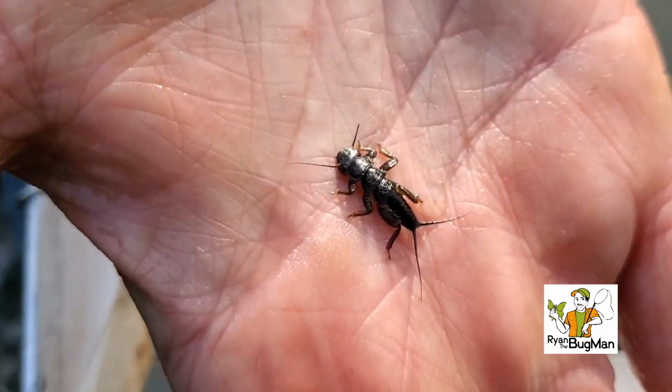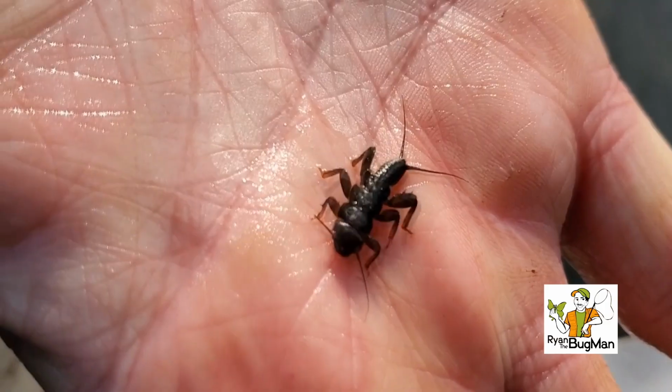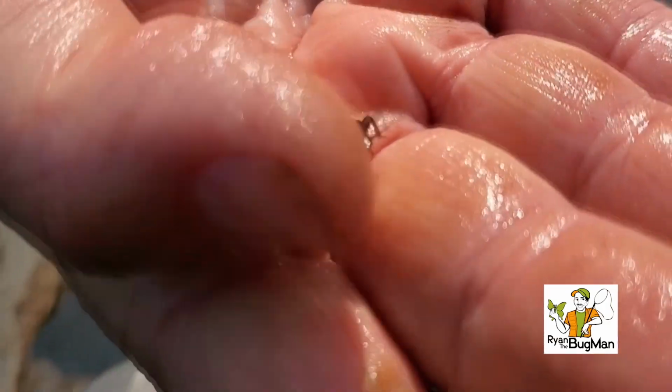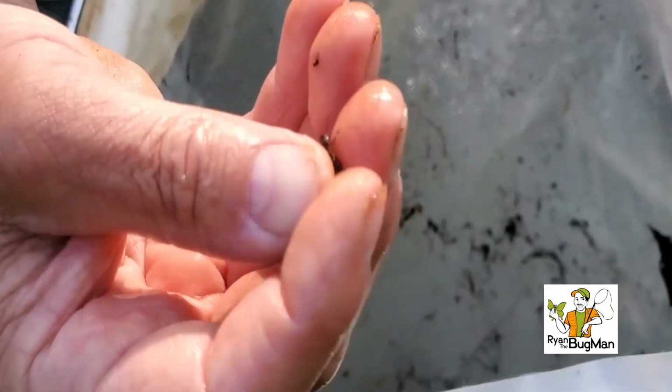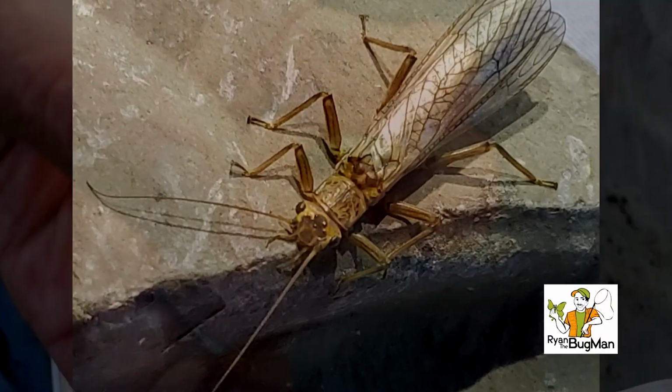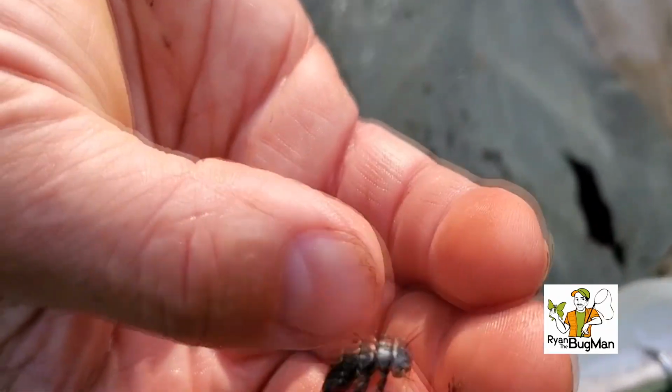All right, guys, here's a good example of a stonefly nymph. These are really common. They're also an indicator of stream health. The adult of the stonefly is going to look just like this. And then we're back to the nymph.